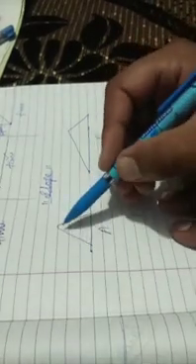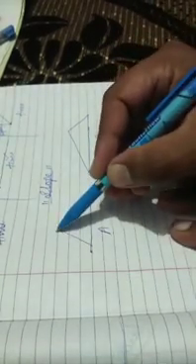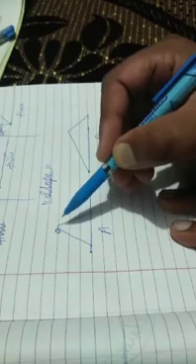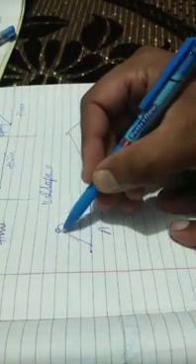Now tell me, I place one ball here and one ball here. From which mountain will the ball roll quickly to the earth? Everybody's answer will definitely be A. Why? Because the slope is more here. Now, what is slope? ये जो ढलान है, this is called slope.